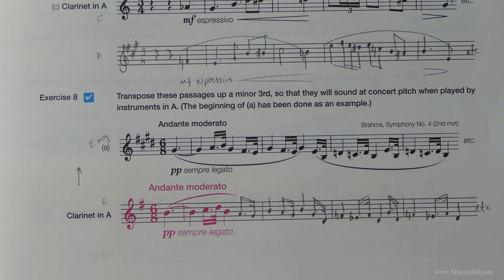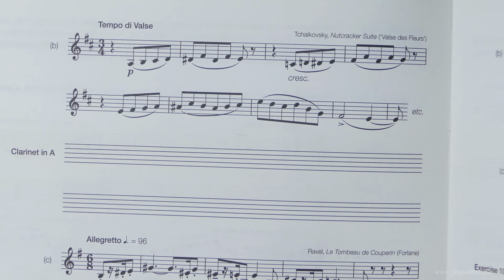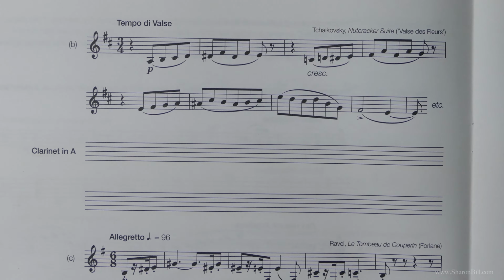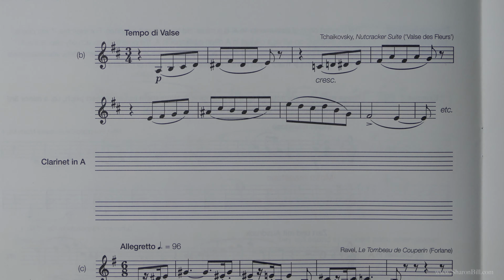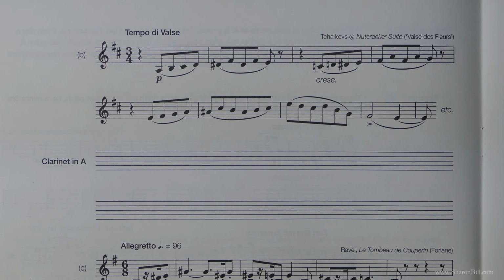So this continues over the page to page 20. If you want to turn over, by all means have a go at this next exercise B on your own. Just have a crack at that and then we can work through it together.